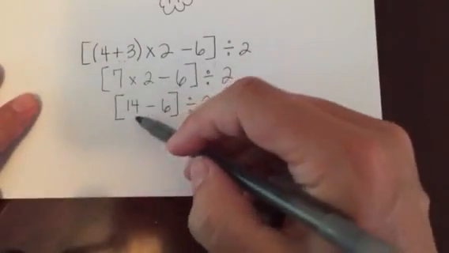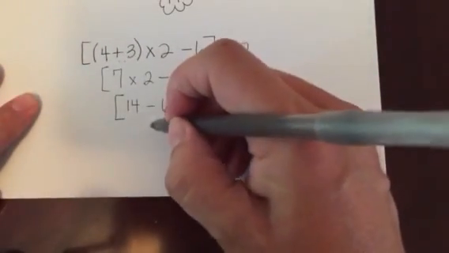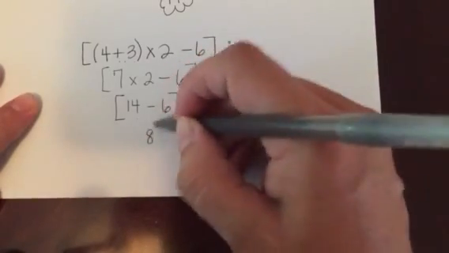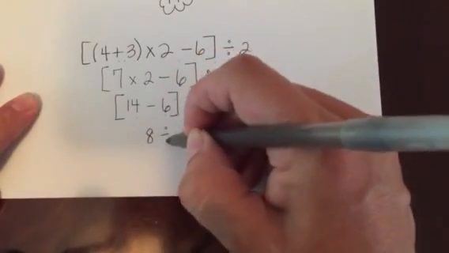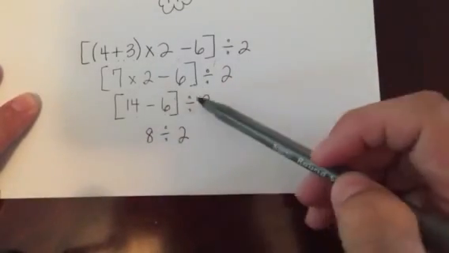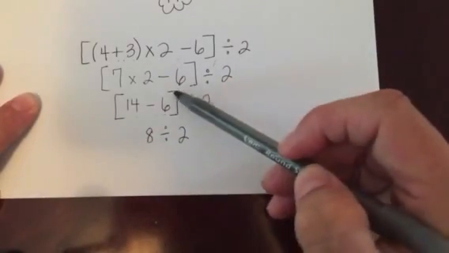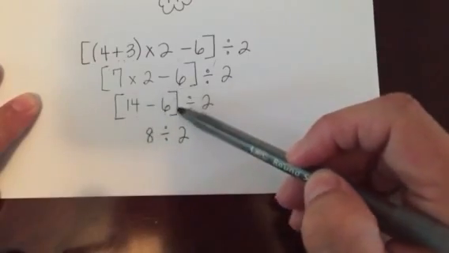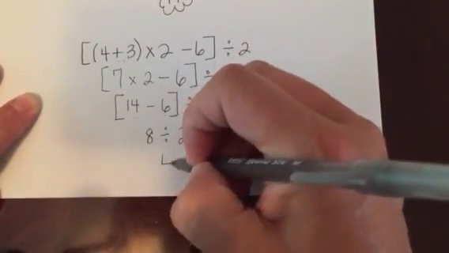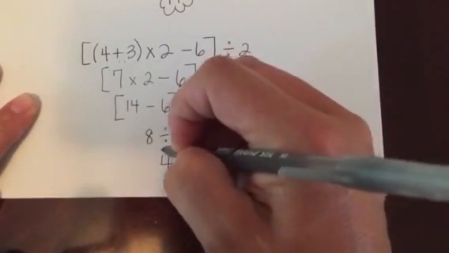So now I have inside brackets 14 minus 6, which is 8, and I finished the brackets, so now I just have this divide by 2. Now remember, the only reason that I can subtract before I divide is because I'm still working inside the brackets. Okay, and then 8 divided by 2 is 4.